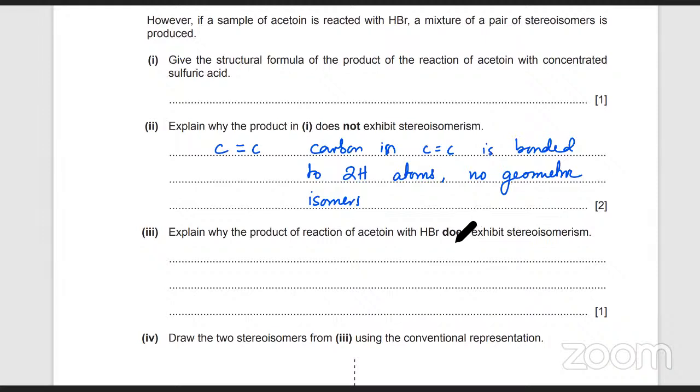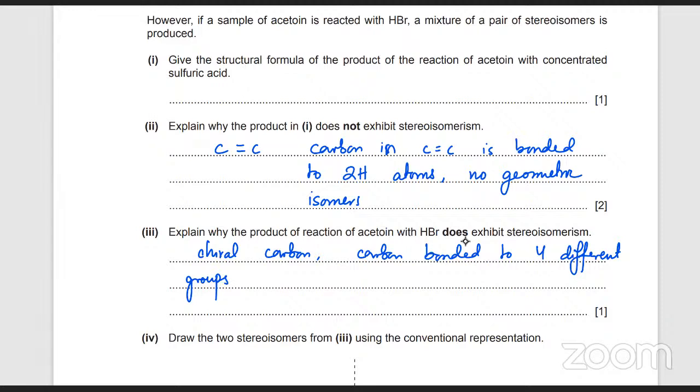So it will show, so you're going to tell them that it's got a chiral carbon atom, which is basically a carbon that's bonded to 4 different groups. And I guess that's about it.